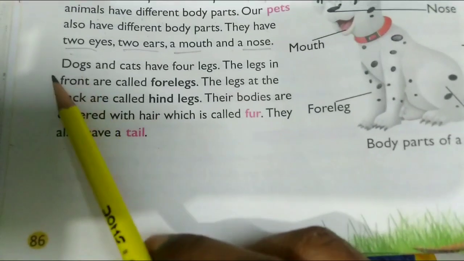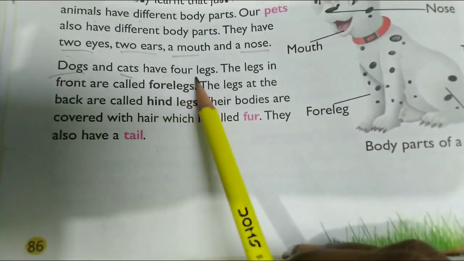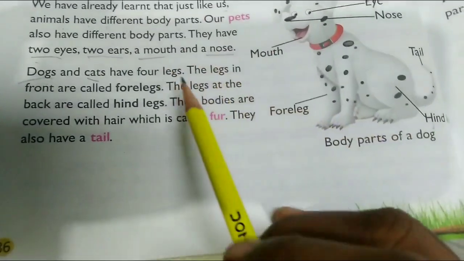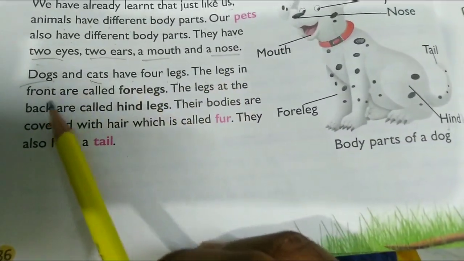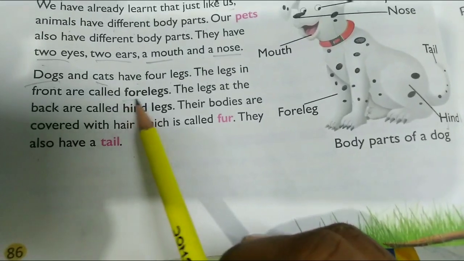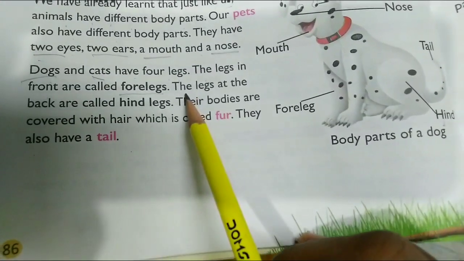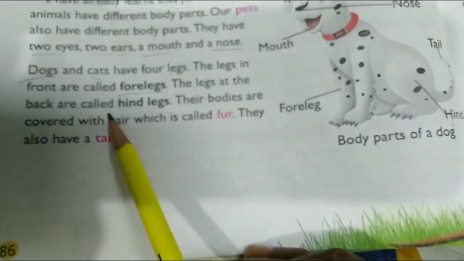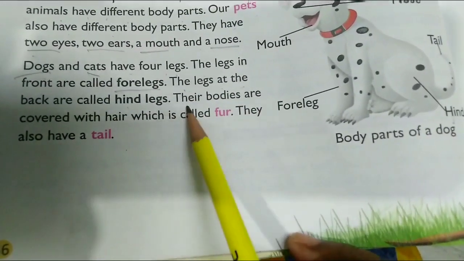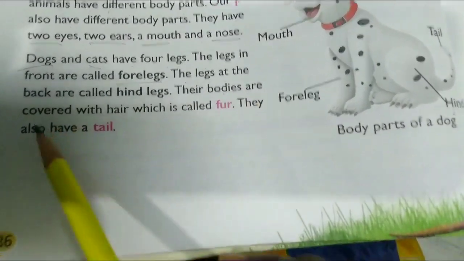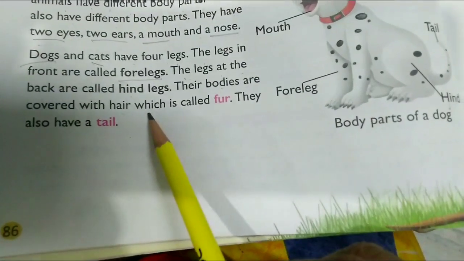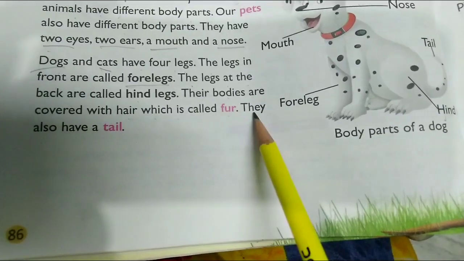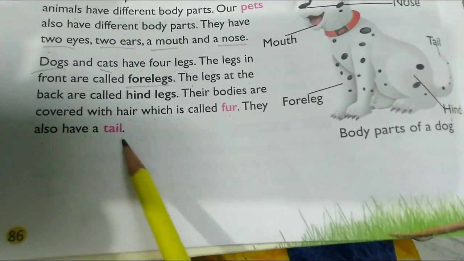Dogs and cats have 4 legs. So they have 4 legs. The legs in front are called forelegs and the legs at the back are called hind legs. Their bodies are covered with hair which is called fur. They also have a tail.